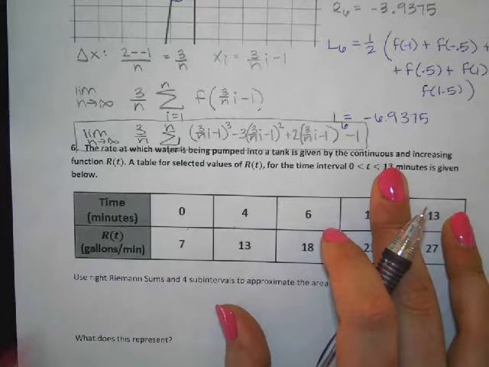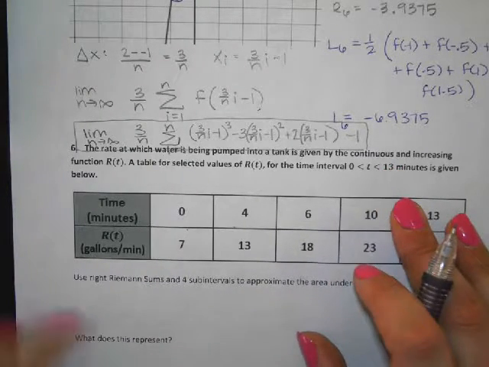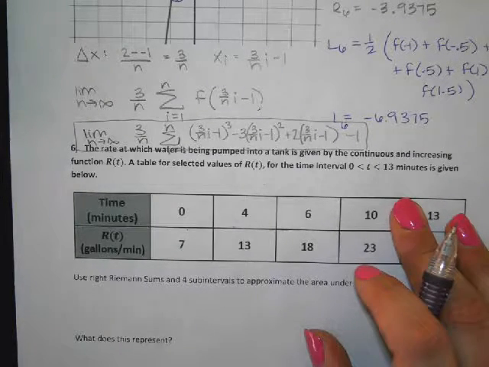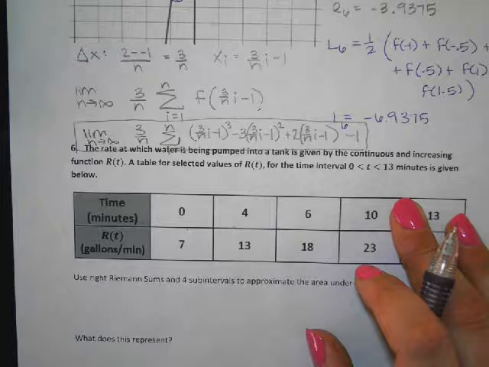We've looked at these where we have a function to plug something into, and we have a graph, and we can make the intervals the same width every single time. Now we want to look at a problem that's a table where the intervals are different widths, and so we can't use our shortcuts.